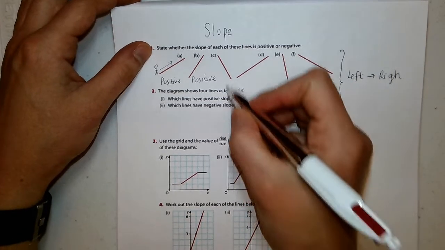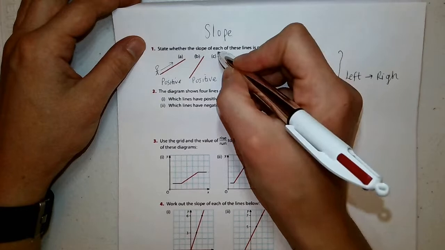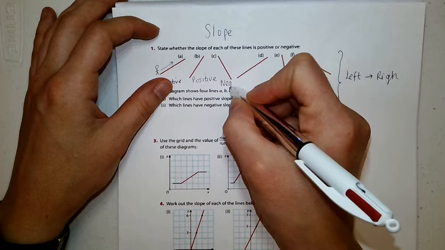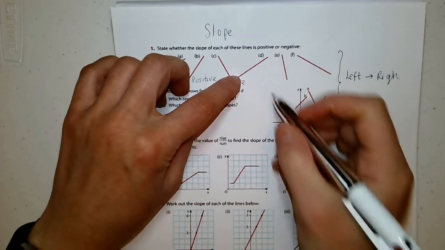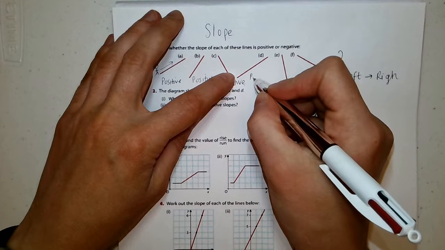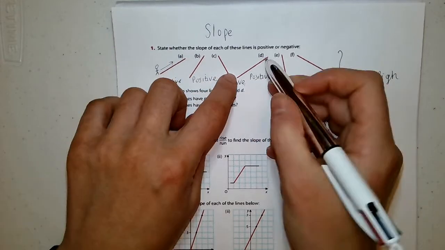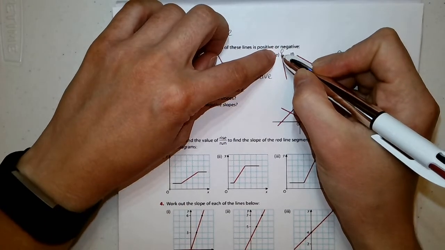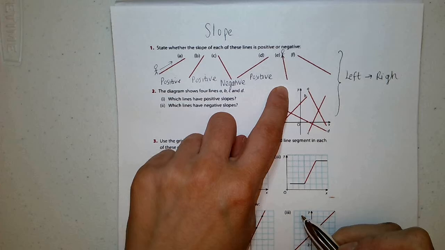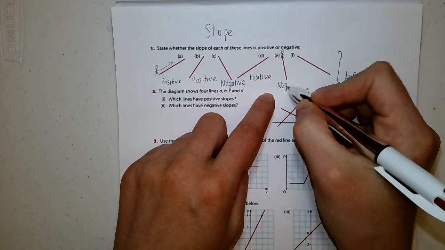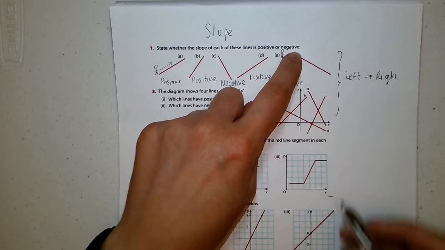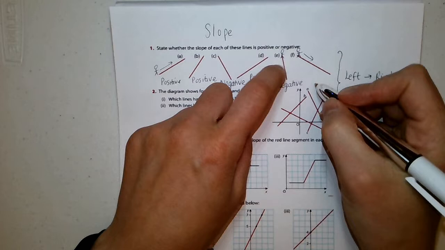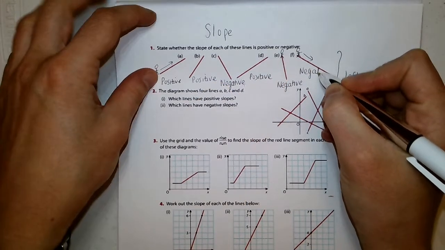Okay, question C here, if we look from left to right, the line is actually decreasing, so this is a negative slope. Part D, again this is positive, because from left to right the line is increasing. This one is quite a steep line, but if we put a little person here, they would actually be walking down the slope, so this is a negative slope. And this last one here, if we draw a little person, they're walking in a downward direction, so this is a negative slope.